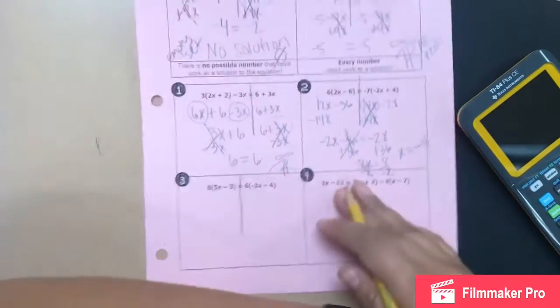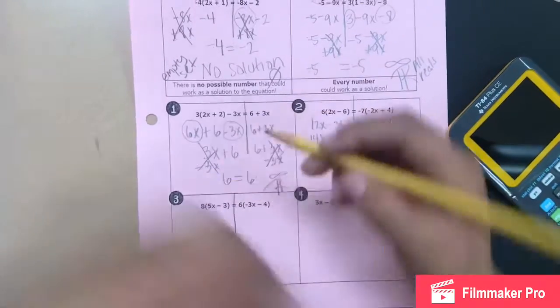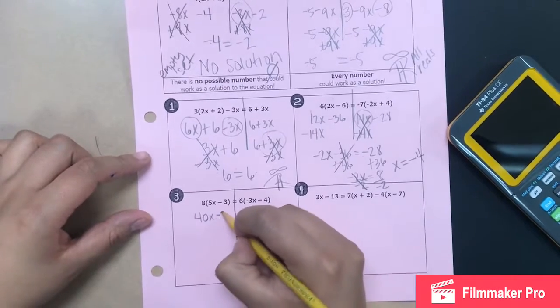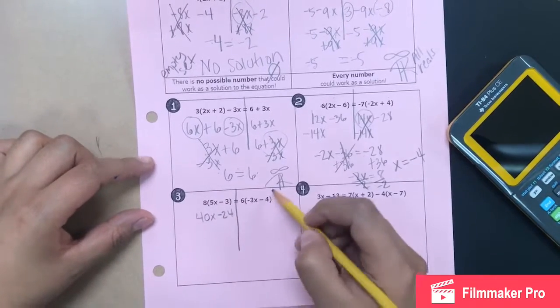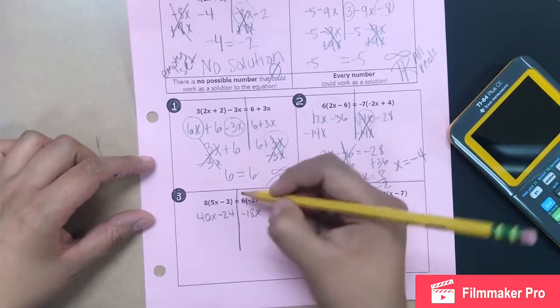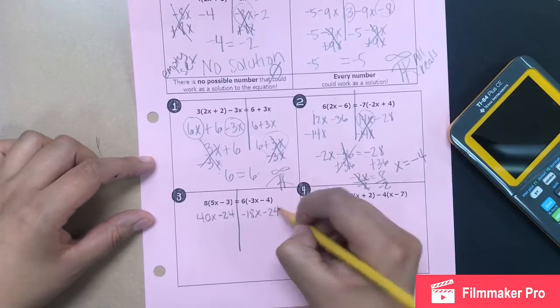Okay, if we keep going, all right, I have distributing first, so 8 times 5x is 40x. 8 times negative 3 is negative 24. I distribute the 6. 6 times negative 3x is negative 18x. And 6 times negative 4 is negative 24.